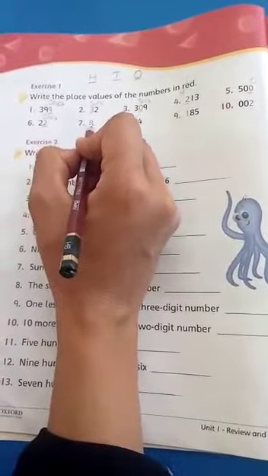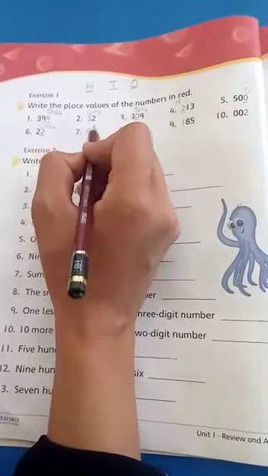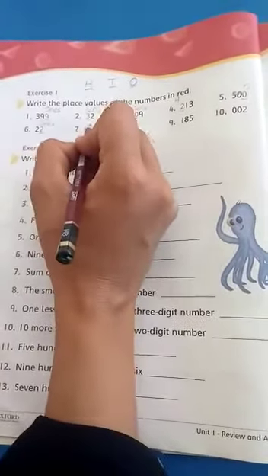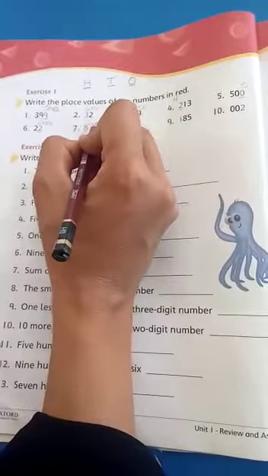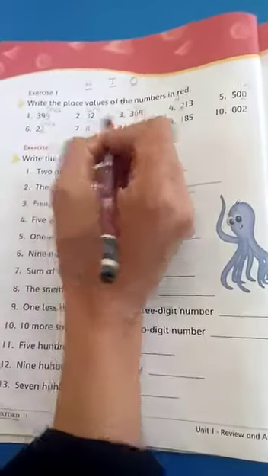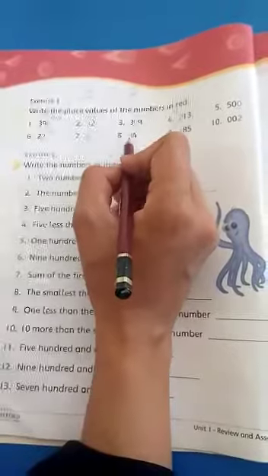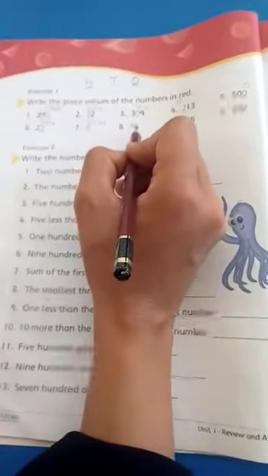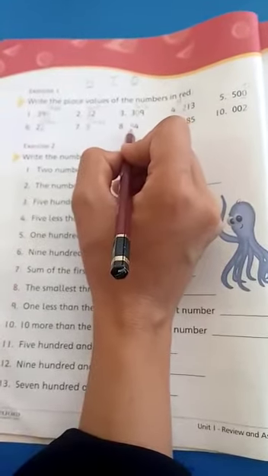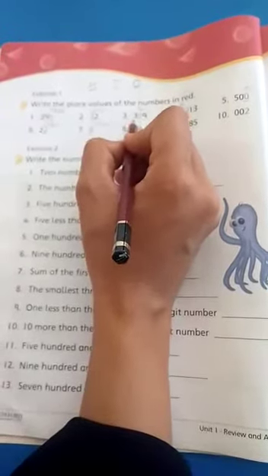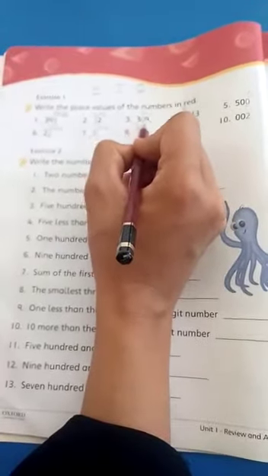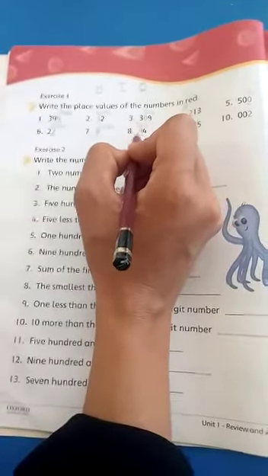Now come to the next. Here only write down the 8. It means it is only ones. So just write down here O and you can write down the full word, O-N-E-S, ones. Now come to the next, 94. So 4 is the ones and the 9 is the tens. So you just write down the place value of 9 and that is tens.